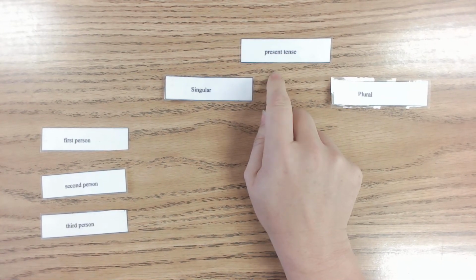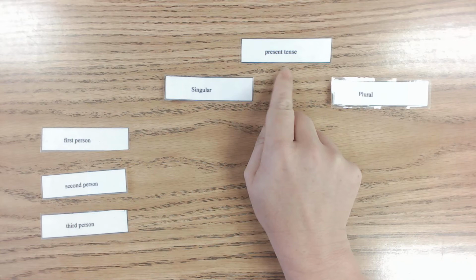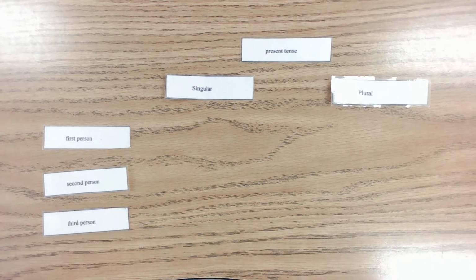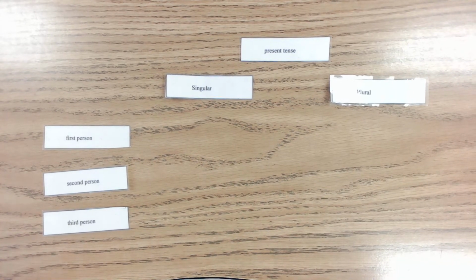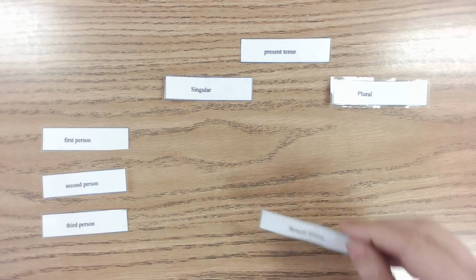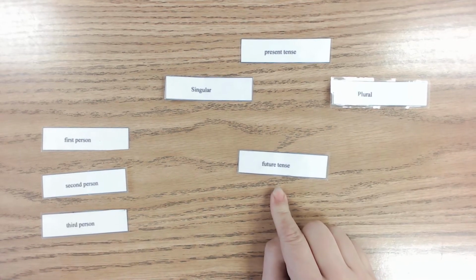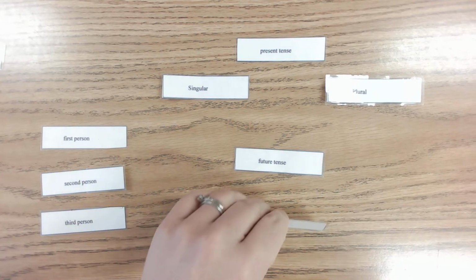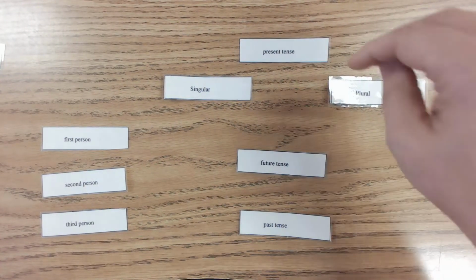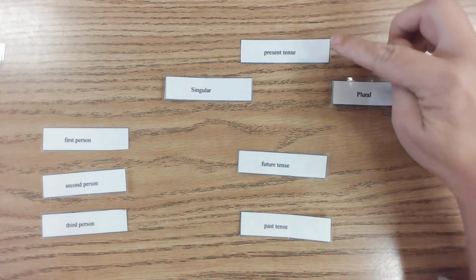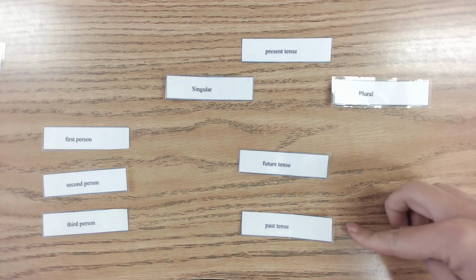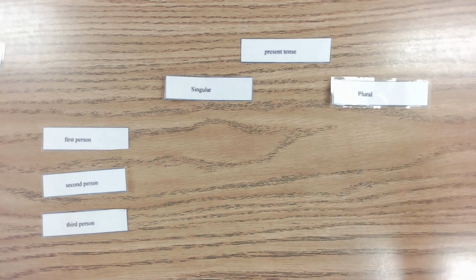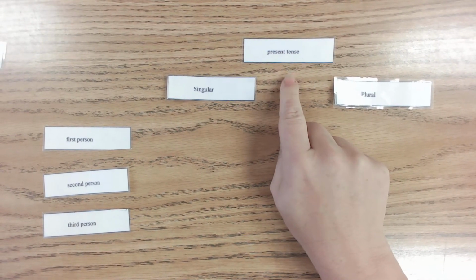Tense means time. This card right here says present tense. Present tense means right now, it's happening in this moment. If something were to be happening not yet but soon, we would call that the future tense. Of course, something that has already happened and it's over with, we call that the past tense. So the three tenses, we have the present, the future, and the past tense. For right now, we'll come back to these guys. We're just going to be talking about the present tense of a verb.